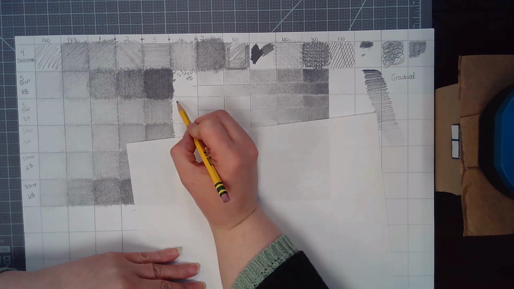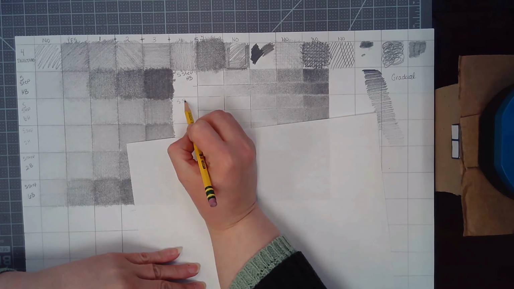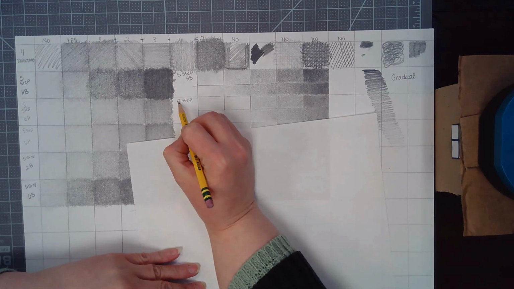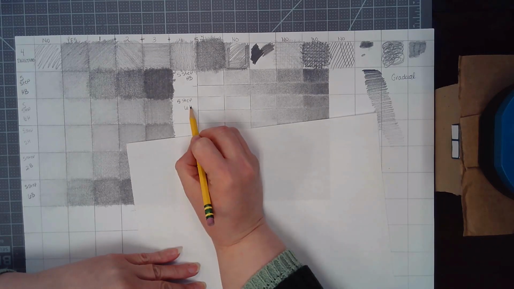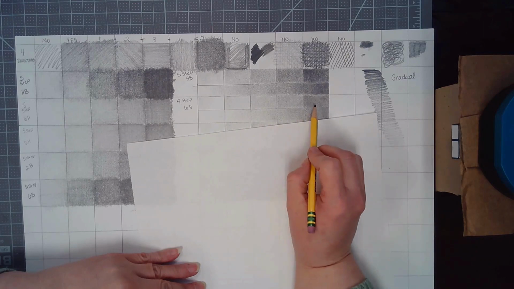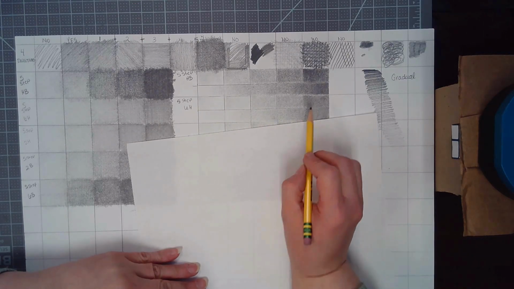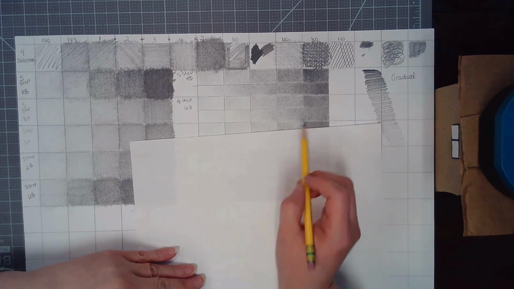In this one, I have a 5-step, and this is my 6H. Again, this is a sudden value change using the circular shading technique, and below it a gradient.